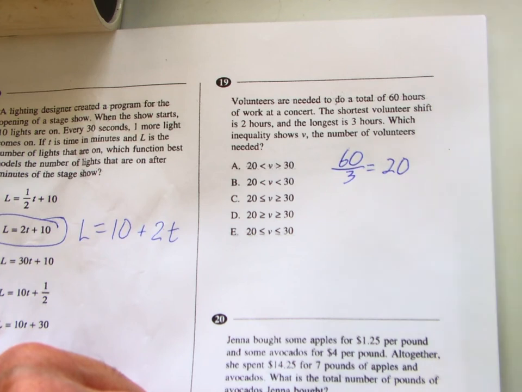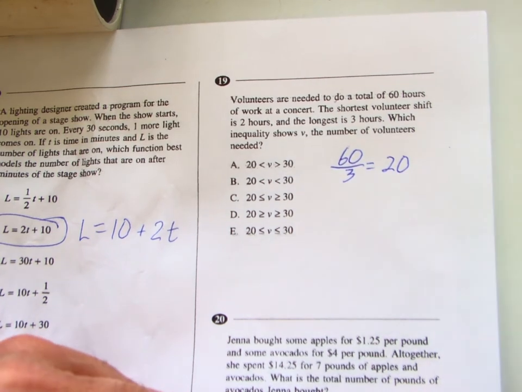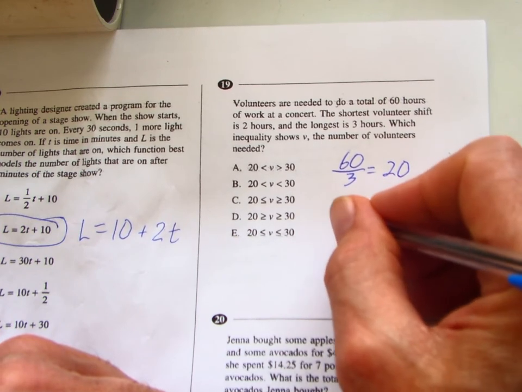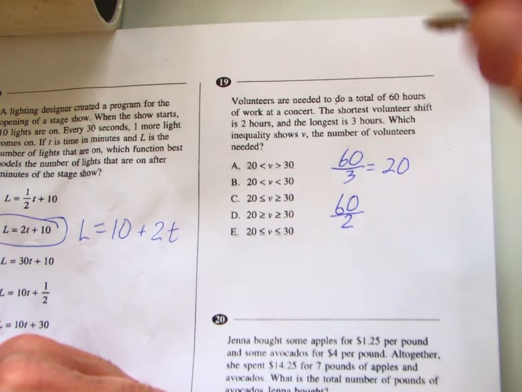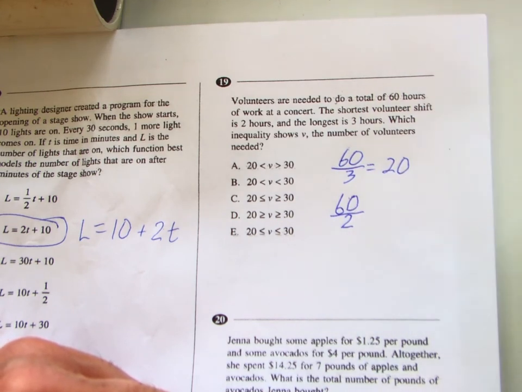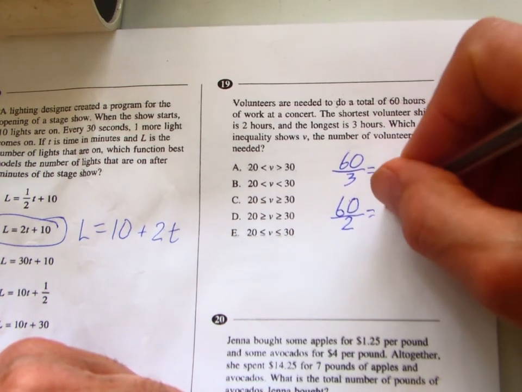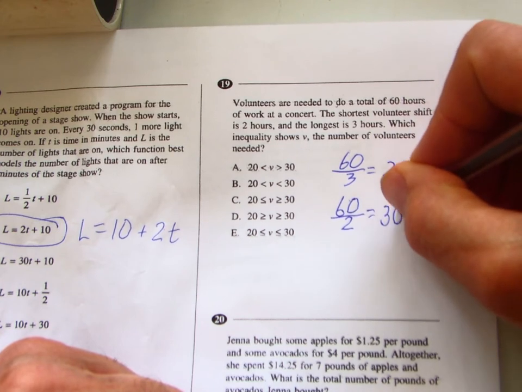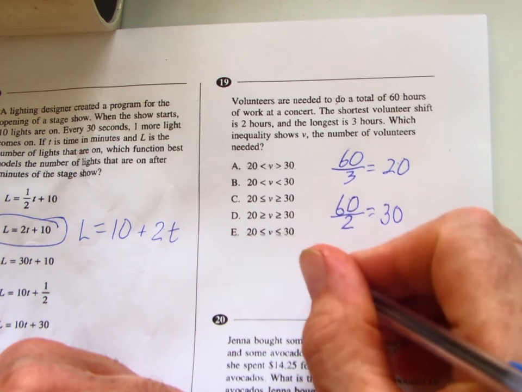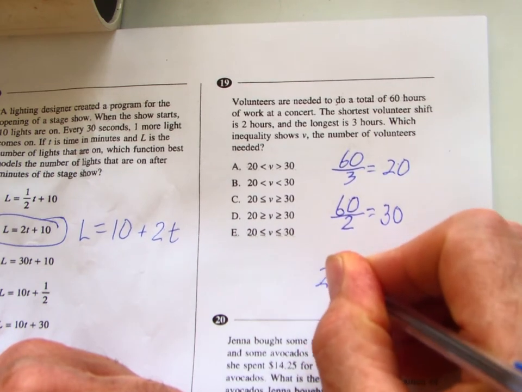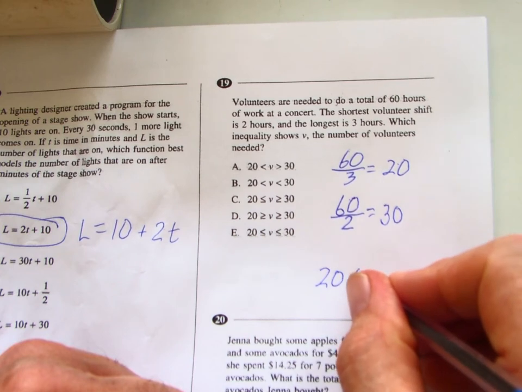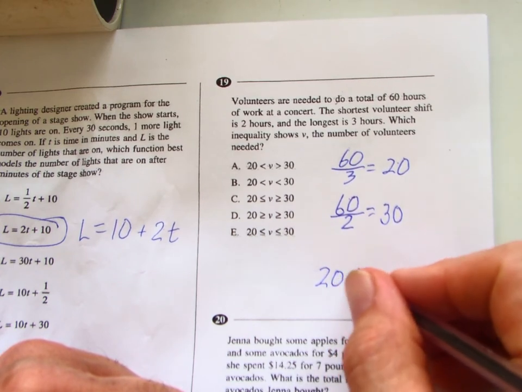Now, how about if they work the shortest time, if they only work 2 hours? If everybody only worked 2 hours, that would be the minimum of time. How many volunteers are we going to need? Well, 60 divided by 2, that's 30. So the fewest we need is 20. The most we need is 30. So let's put the small number first. 20 is less than how many we need. That's the fewest. So it's got to be bigger than 20.